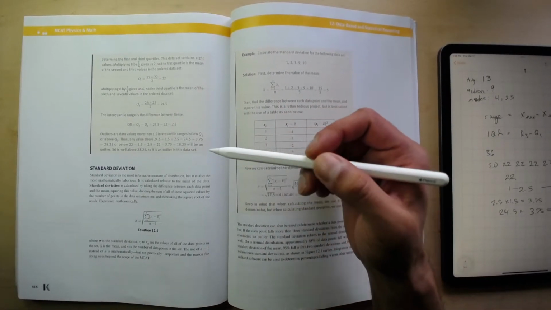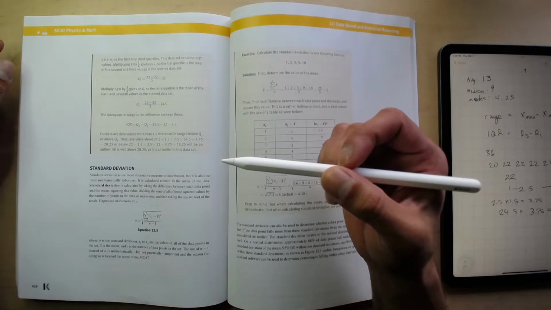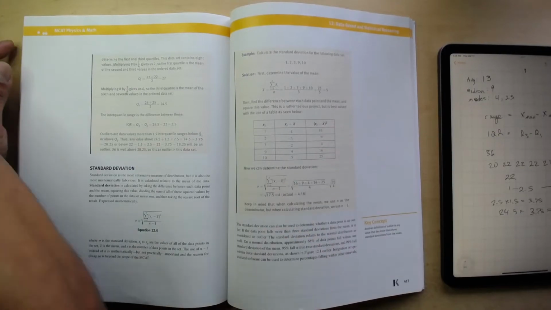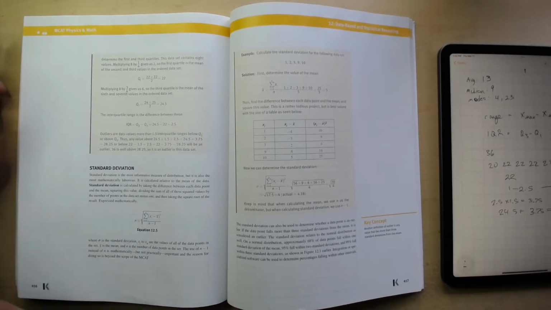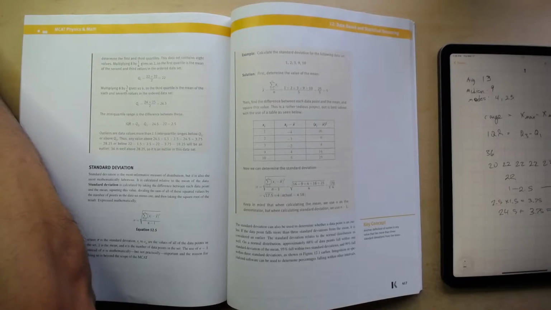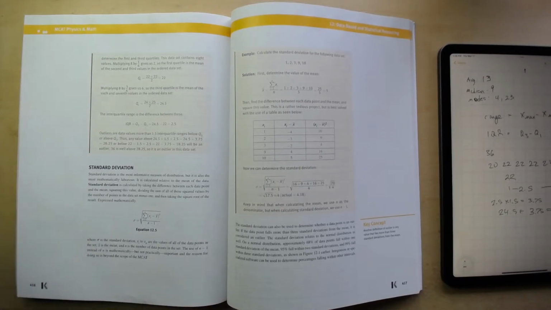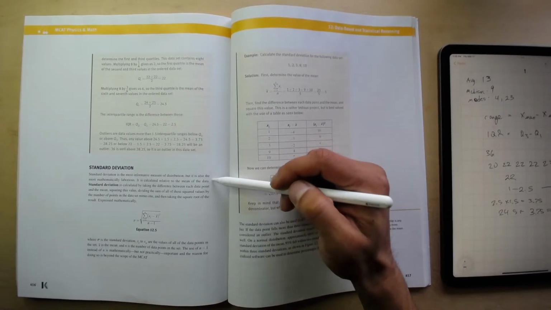Standard deviation. All right. Standard deviation is the most informative measure of distribution, but it is also the most mathematically laborious.